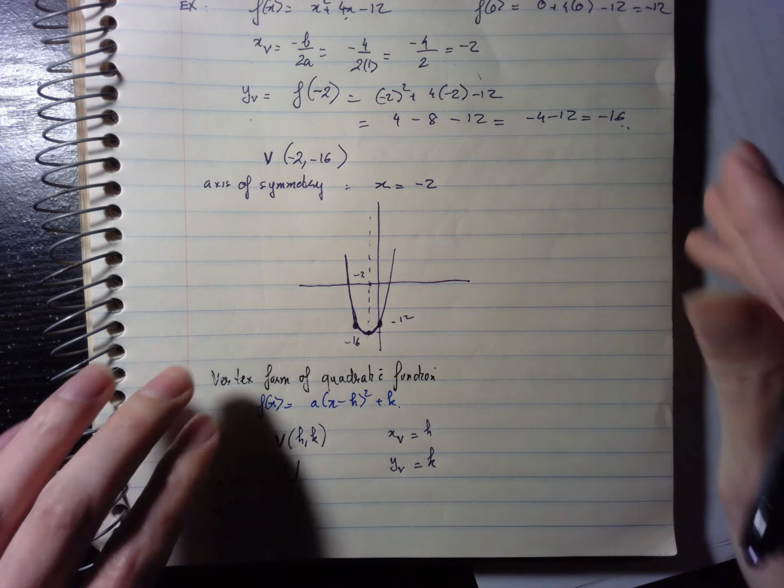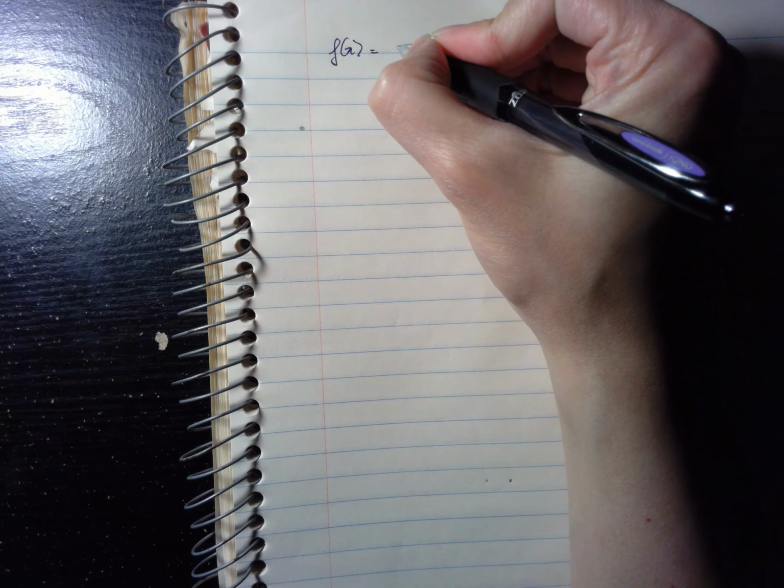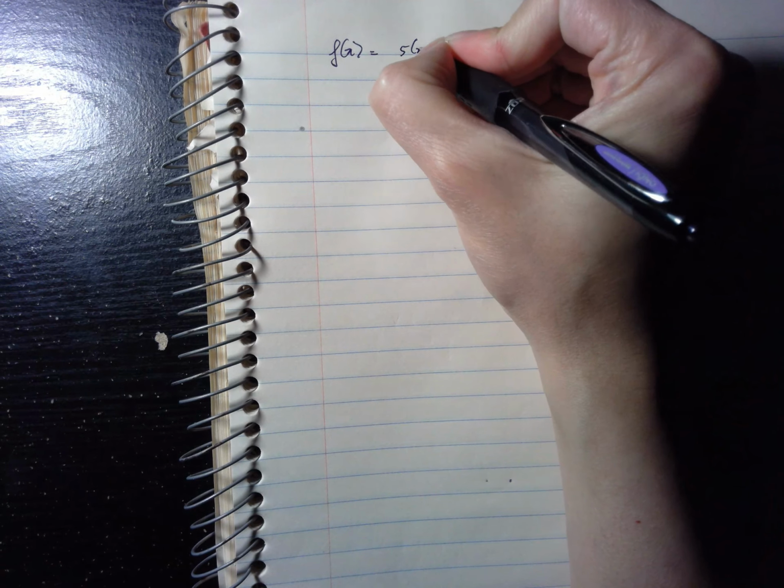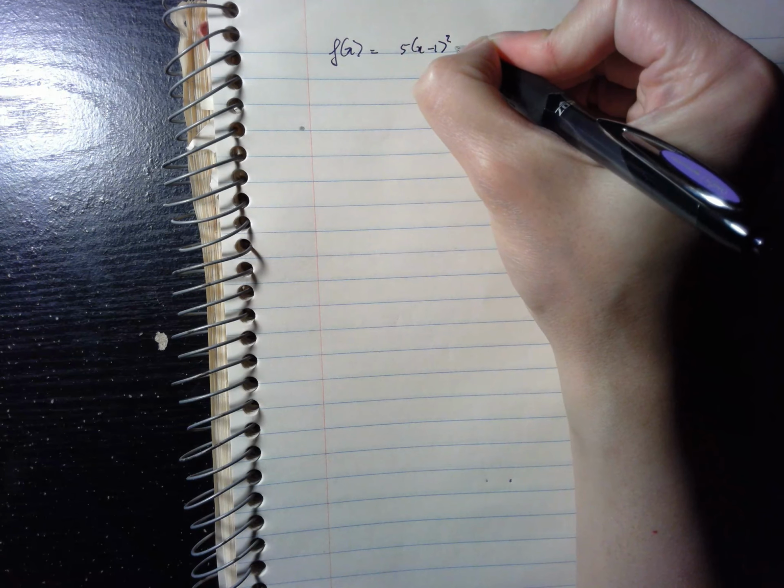For example, I have the vertex form of the function f(x) equals, let me see, try to find one of the examples here. f(x) equals (x minus 1) squared plus 7.